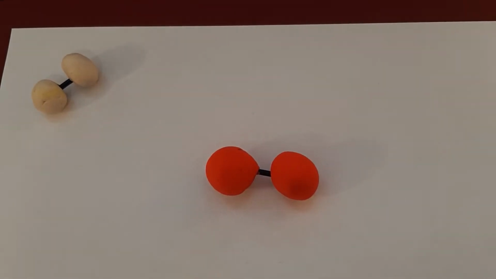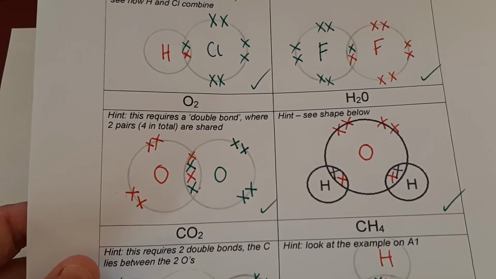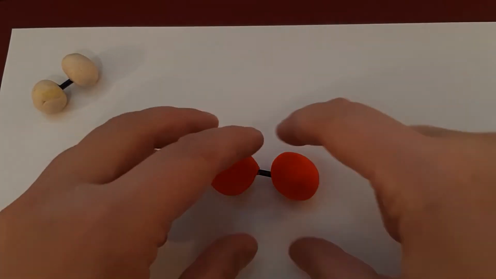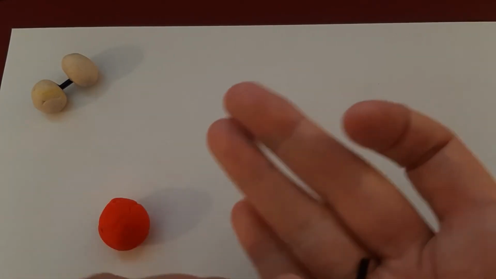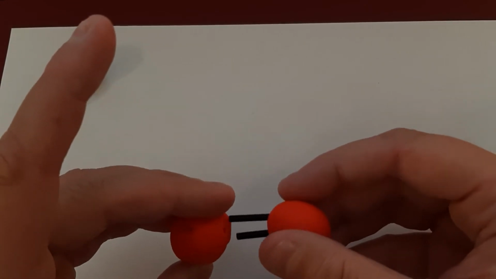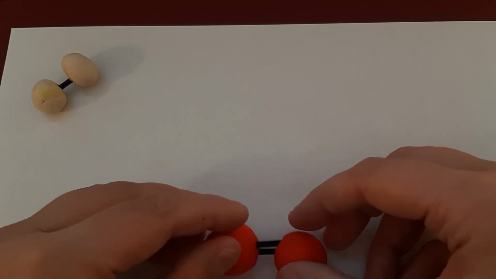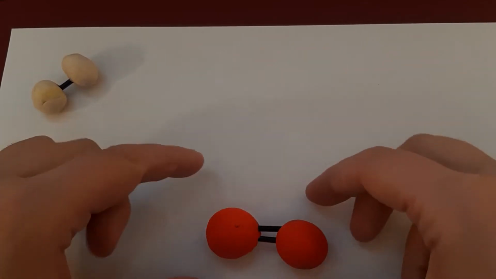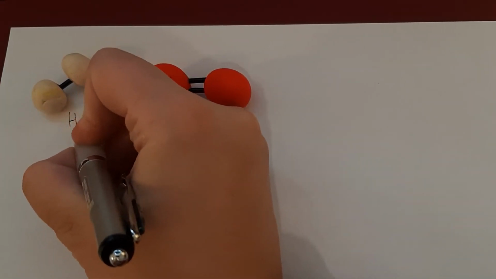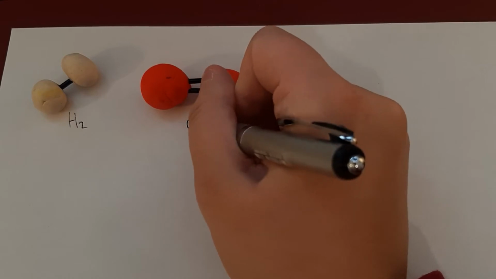Now, it's not as simple as that, I'm afraid, because oxygen, as you remember from last lesson, has a double bond. Okay, so it shares two pairs of electrons. So in fact, we can't just join it with one straw. No, we must use two. So that is my oxygen correctly bonded together. I'm going to label these, I think, as we go. So this is H2. This is O2.